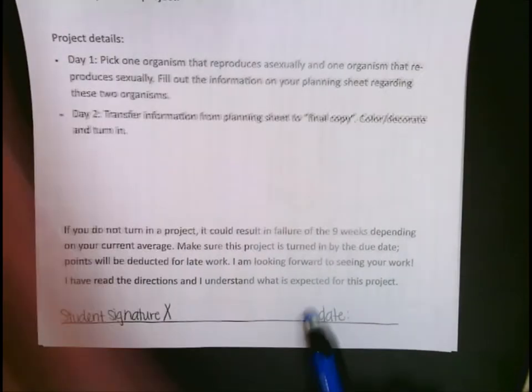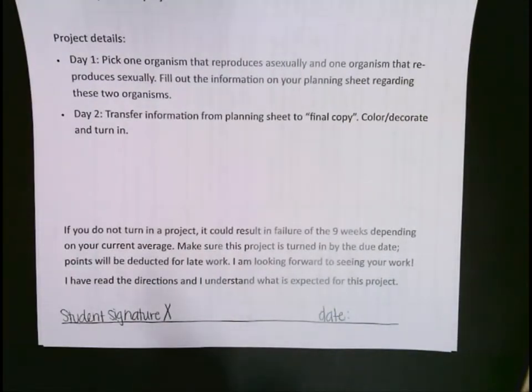Now this is something that we also need to take into account. Once again, VIP students, you do not have to worry about this section, but I do want you to understand that if you do not turn in a project, it could result in failure of the 9 weeks depending on your current average. You have to make sure that this project is turned in by the due date. Points will be deducted for late work.